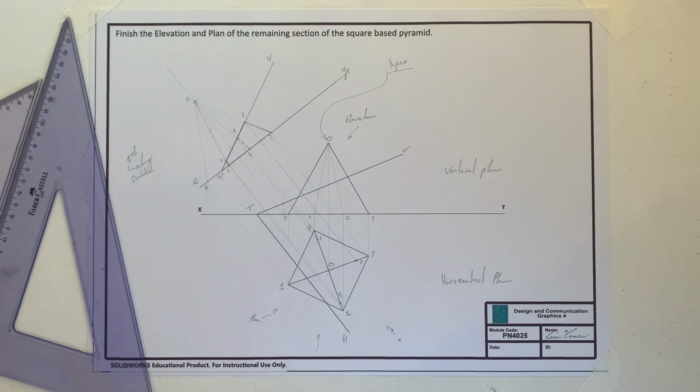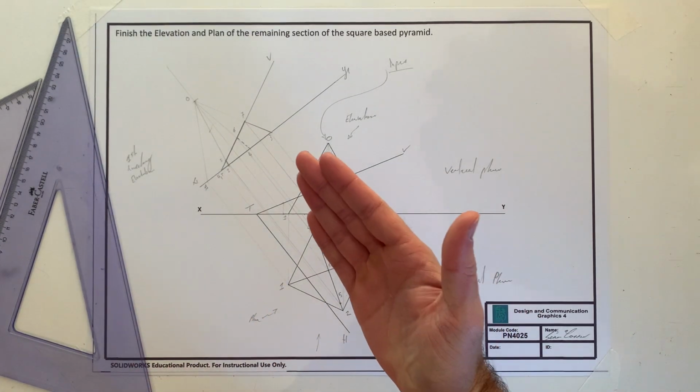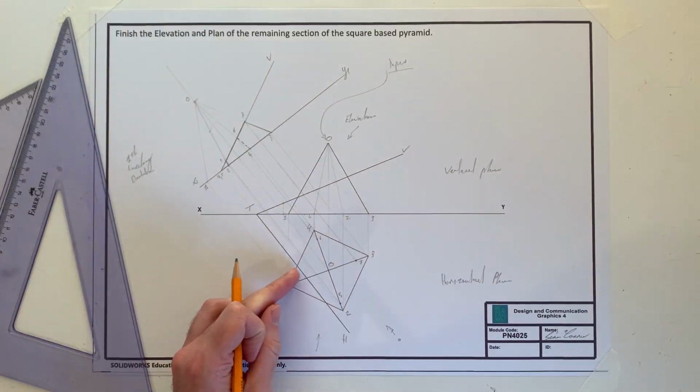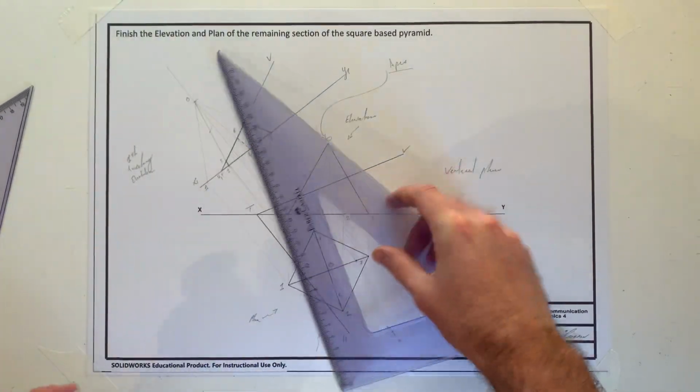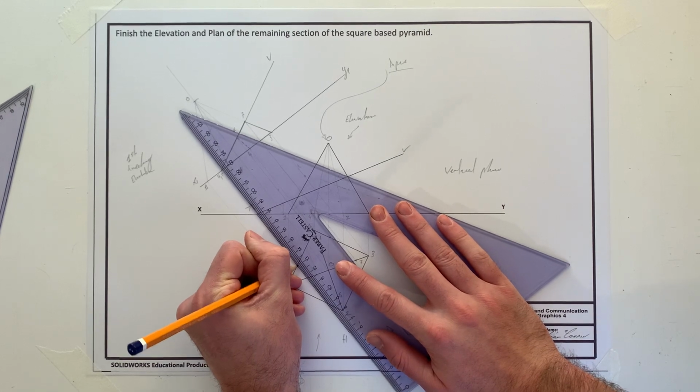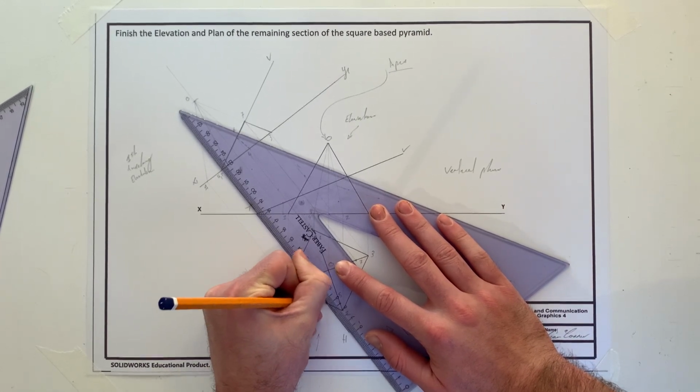Okay, so now where a lot of people are getting caught here as well is that we've got to remember that our oblique plane is coming down here and cutting off this section. So that's not going to be a part of it anymore. So where our solid lines are going to be, it's going to be here, like so.